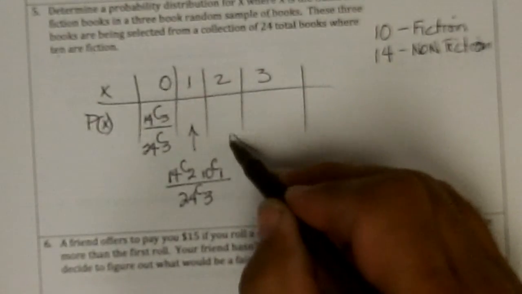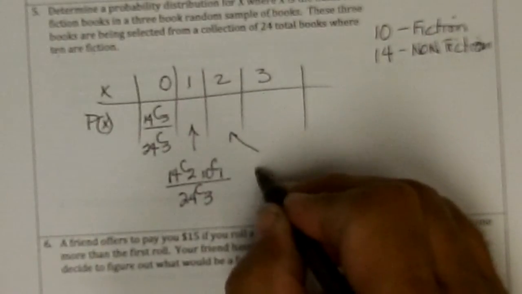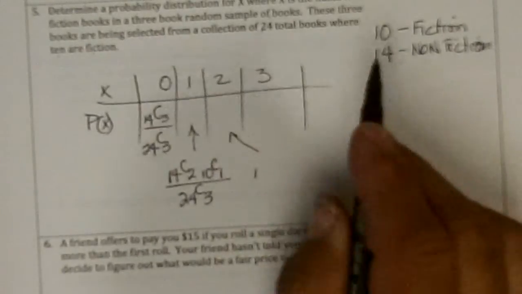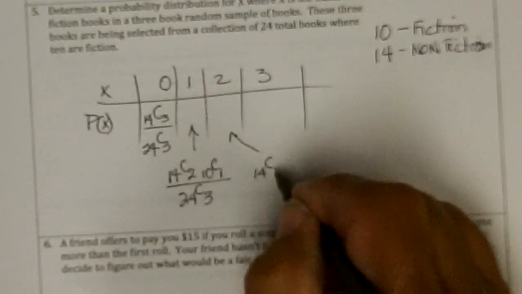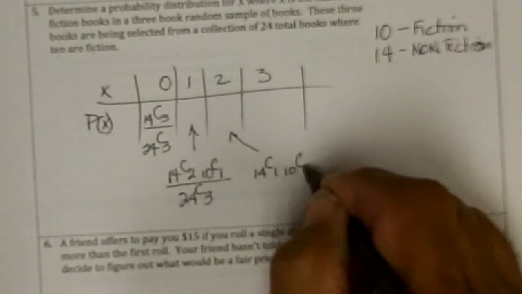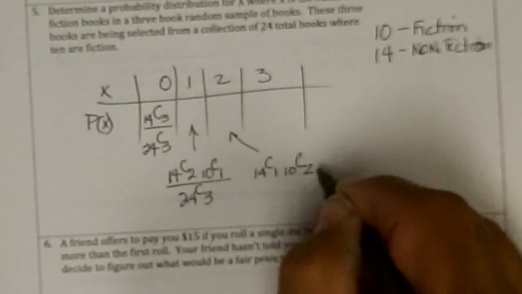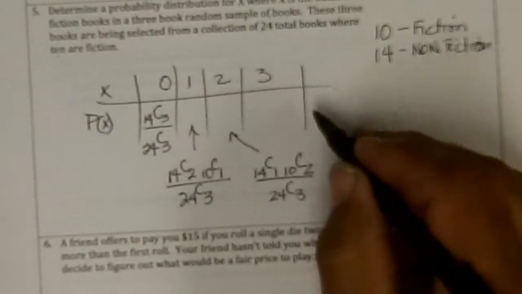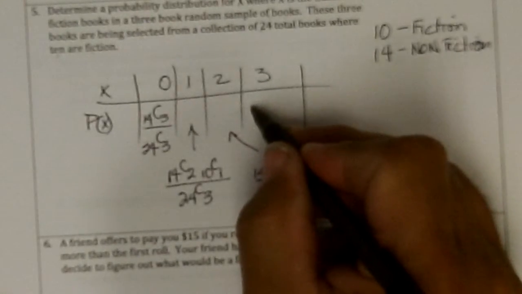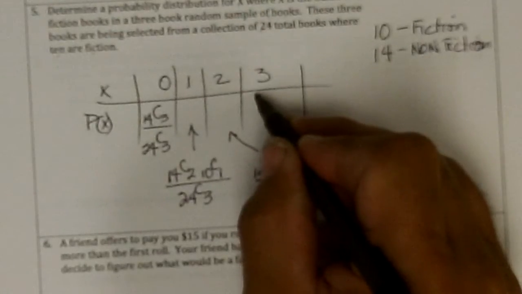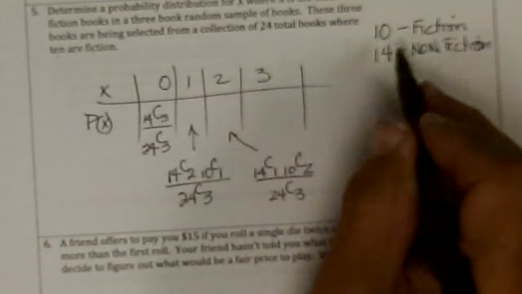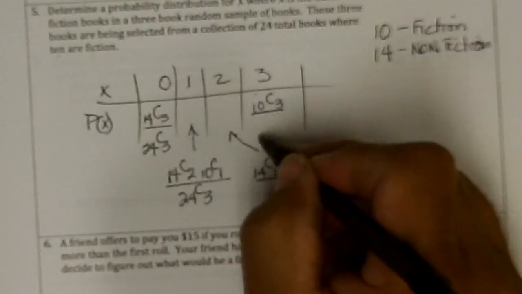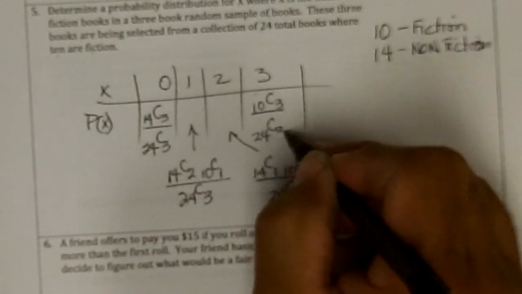2 would be, so I have to get 2 fiction, which means 1 non-fiction. So 14, choose 1 non-fiction, 10, choose 2 fiction, out of the 24, choose 3. Then 3 I can do here, which is going to be 3 fiction. So that's 10, choose all 3 of them from the fiction, out of 24, choose 3.